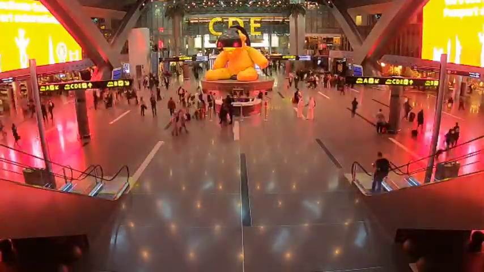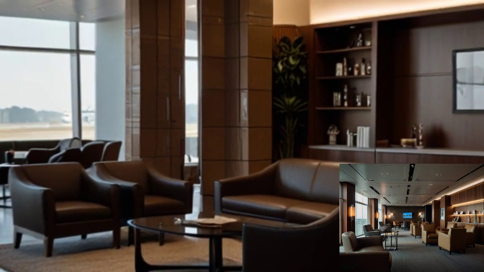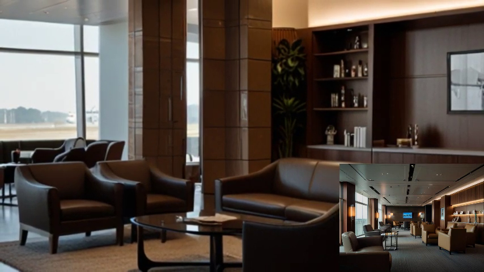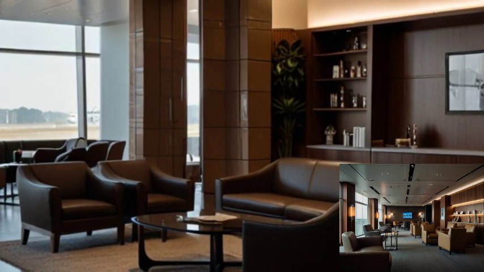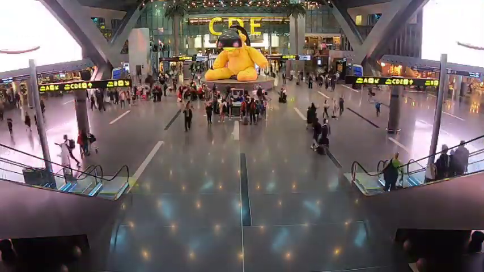Then we have the VIP lounge. VIP lounges, also known as premium lounges or airport lounges, are exclusive facilities within the airport reserved for high-status passengers, celebrities, government officials, and other VIPs. These lounges offer luxury amenities, privacy, and personalized services.